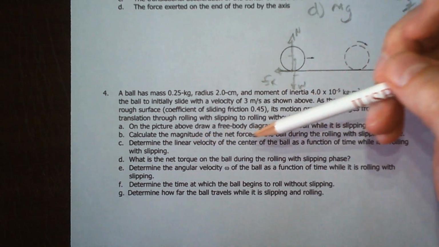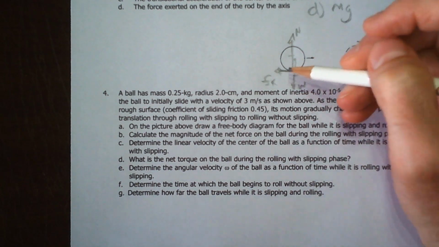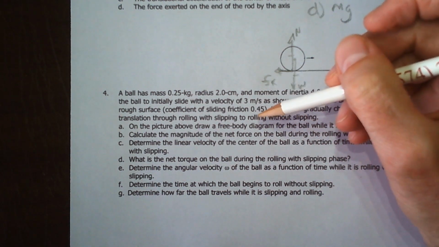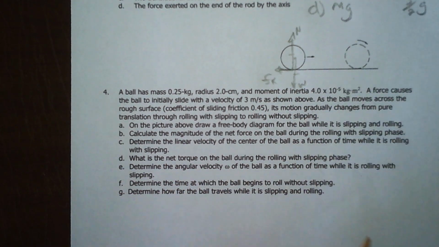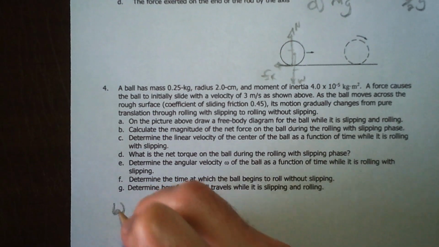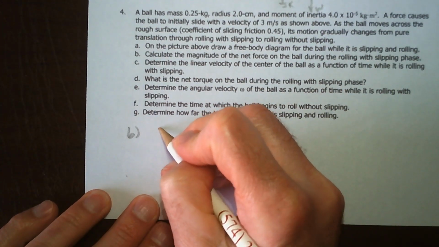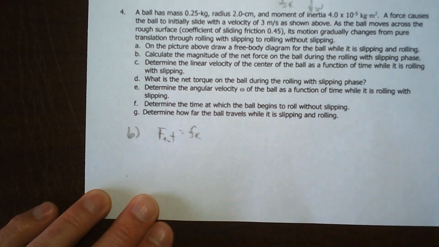Okay. Net force on the ball during the rolling with slipping. All right, so the net force must be from the friction, and it tells us the coefficient of sliding friction. So for B here, to find the net force, it's just simply going to be the net force is equal to the kinetic friction.